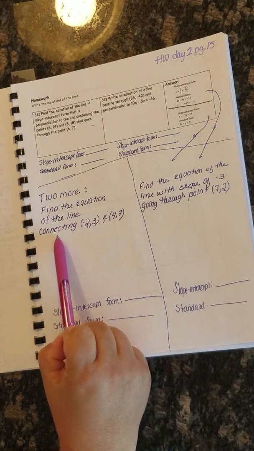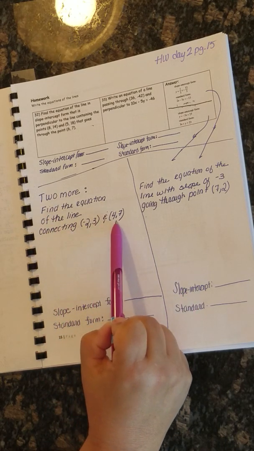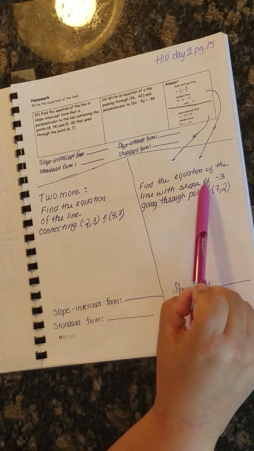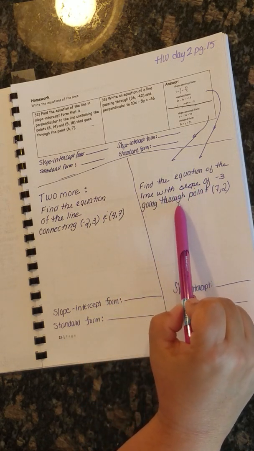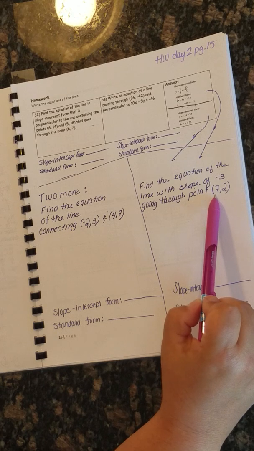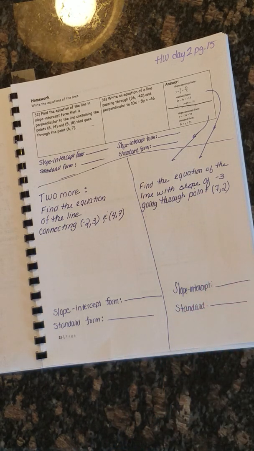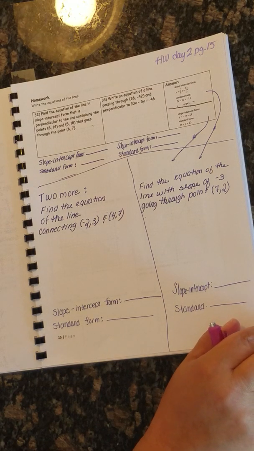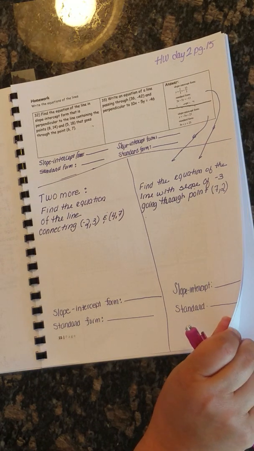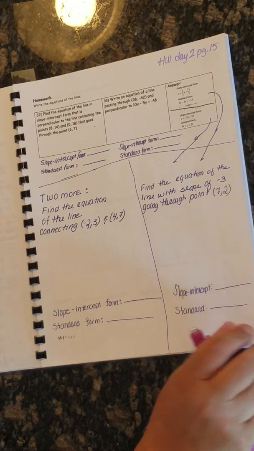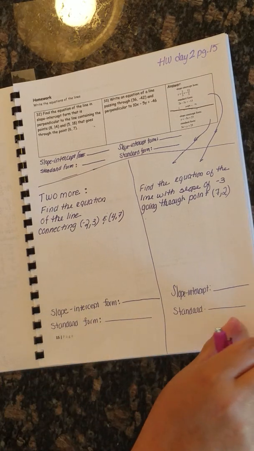Find the equation of the line connecting negative 2, 3 and 4, 7. Find the equation of the line with the slope of negative 3 going through the point 7, 2. I might have said that fast, but you guys can rewind your video or pause it and write that out. Okay, so that's me giving you notes on 14 and assigning 15.